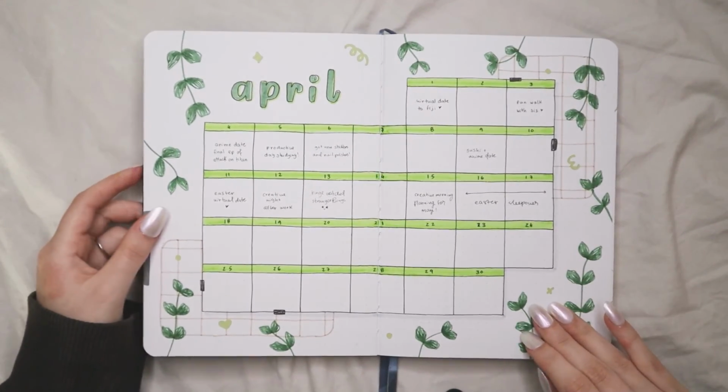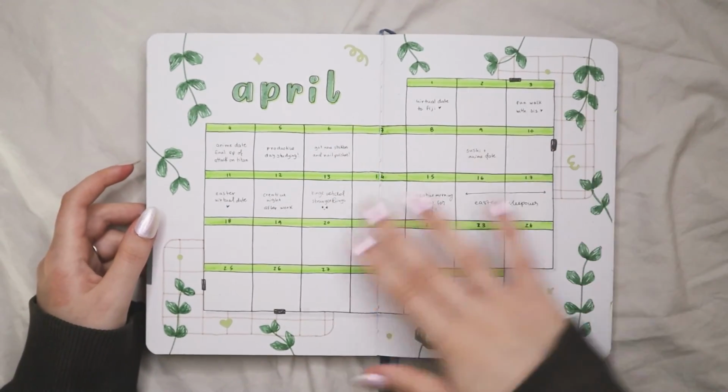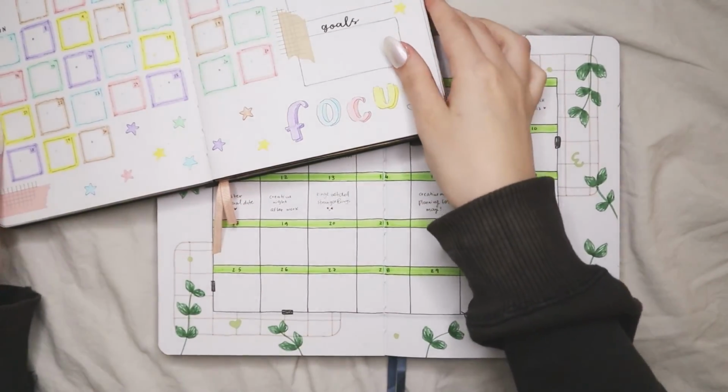But this is a great way to include a minimal theme, and this time was plants, with the different elements, but still have a useful calendar. So that is all for my monthly calendars ideas video.